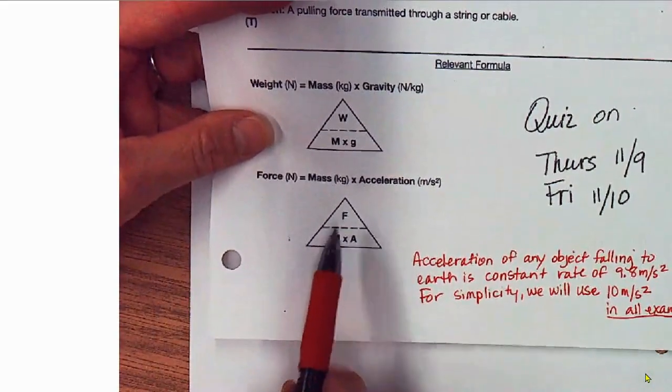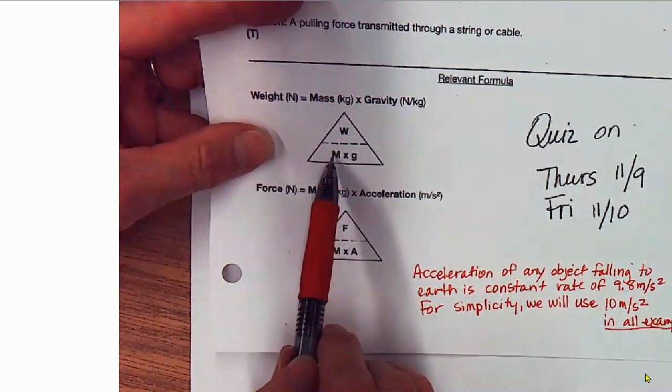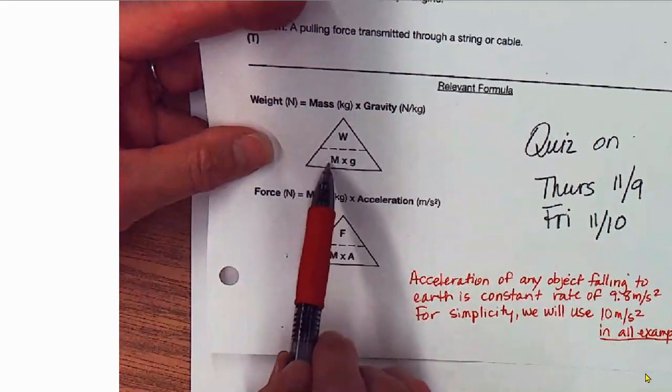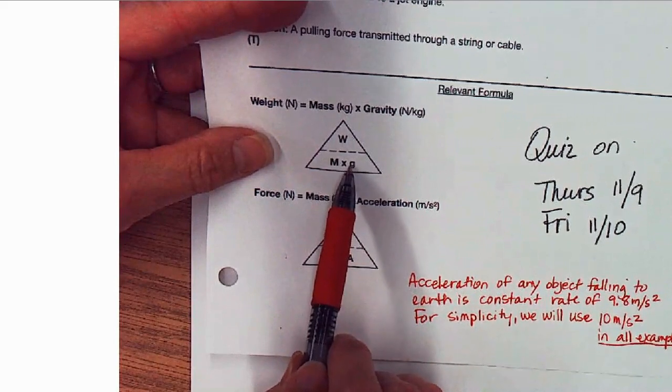mass is force divided by acceleration due to gravity. So we can use this formula because we have the weight, and we're trying to find the mass. So mass is weight divided by acceleration due to gravity.